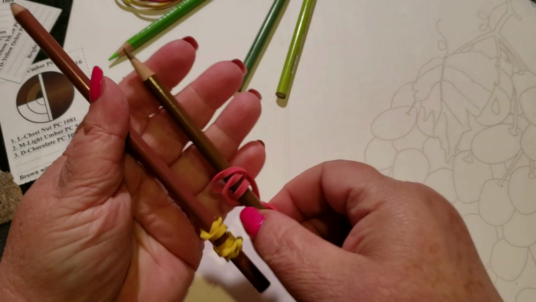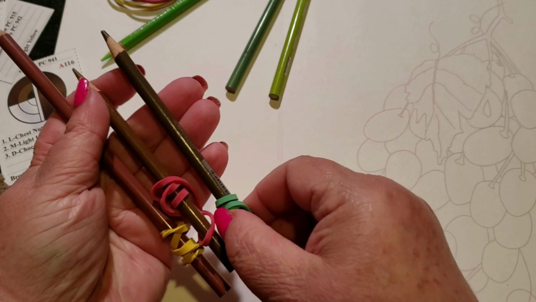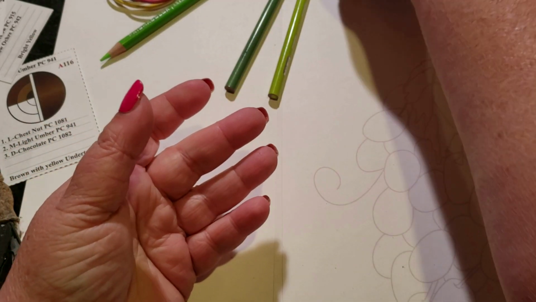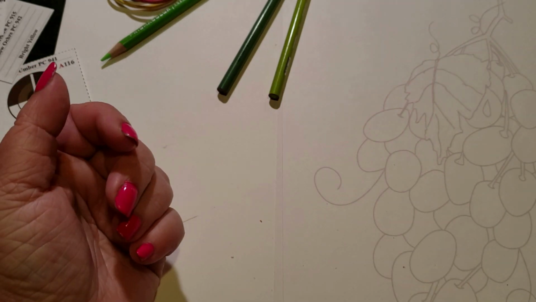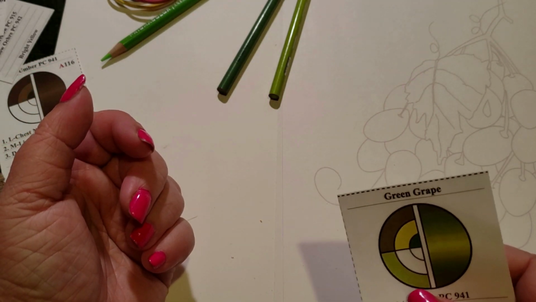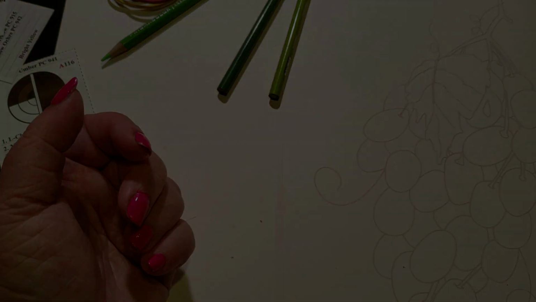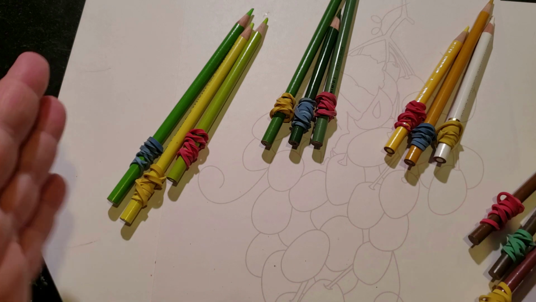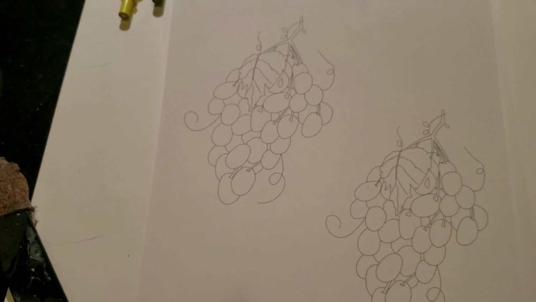So I have an immediate knowledge when I'm picking up the pencils, I won't get confused. I'm going to do that for all the colors that are on the green grapes. And when I get that set up, I'll be back. So I have my pencils set up now. So the 4 colors in the green grape now are 12 colors. And I'm ready to start.